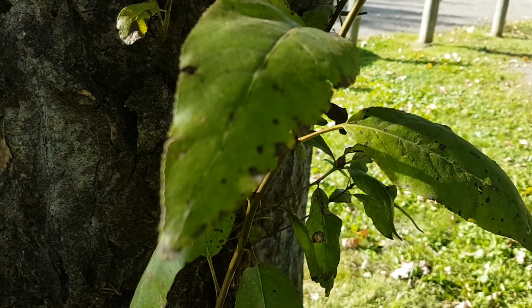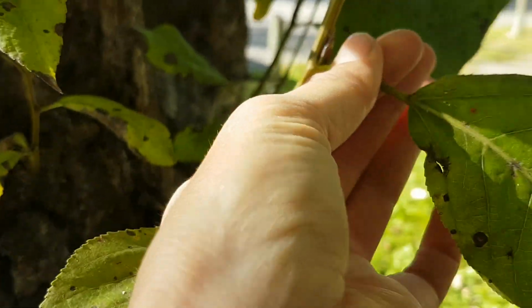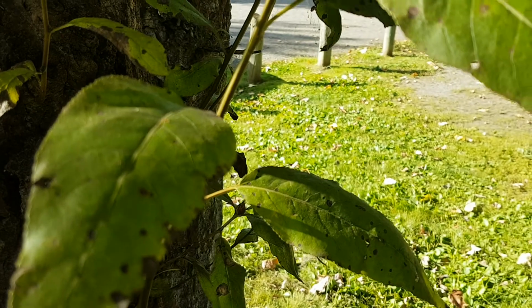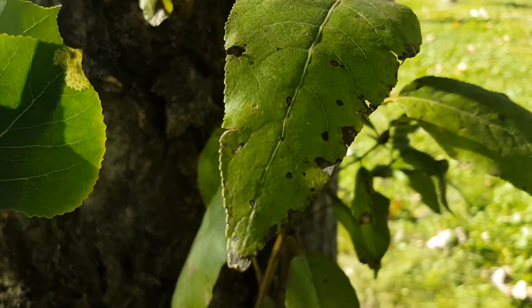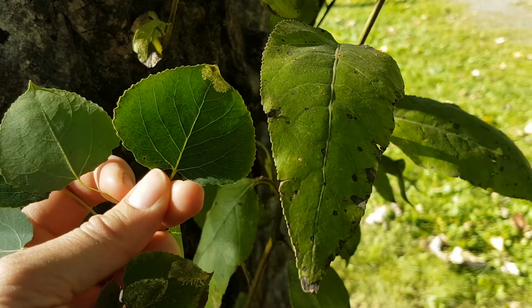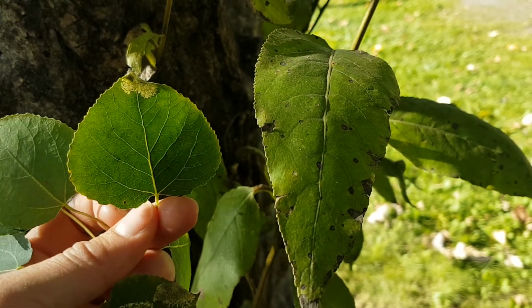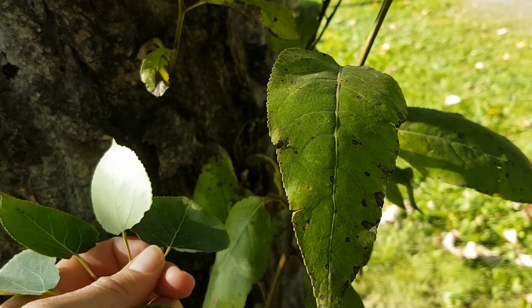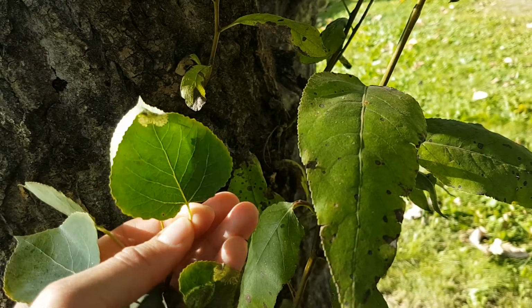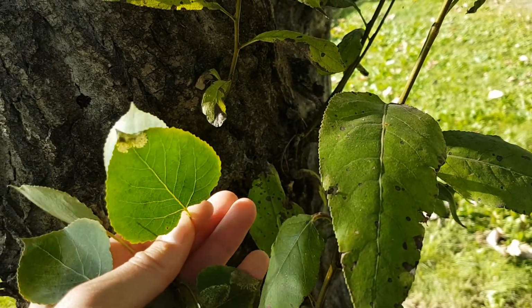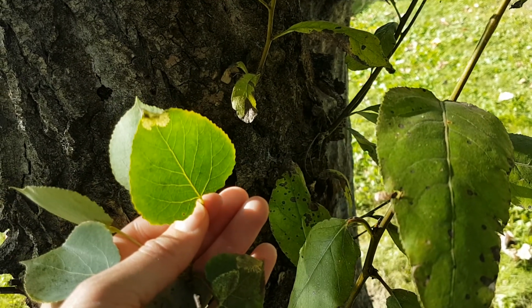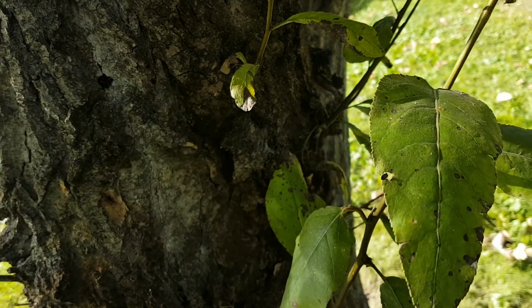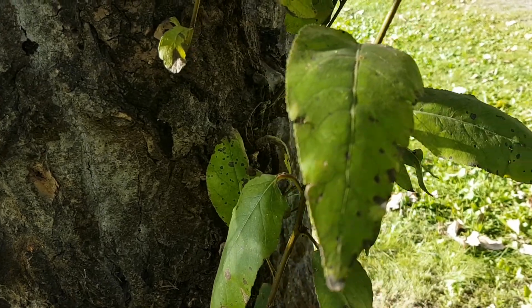The petiole is rounded. On an aspen, the petiole is flat. So I have some aspen leaves in my hand here. So you can see much more rounded, and aspen have a flat petiole. So if you try to roll the leaf in your fingers, it doesn't roll easily because the petiole is flat. And that's actually what makes it trembling for trembling aspen.